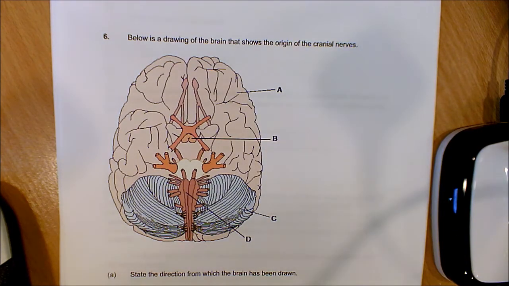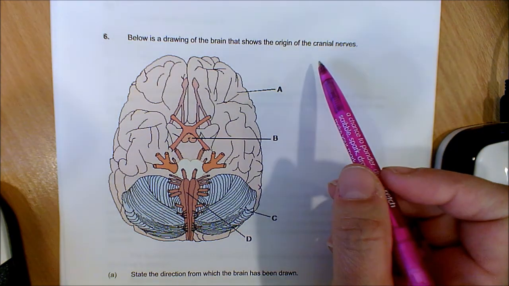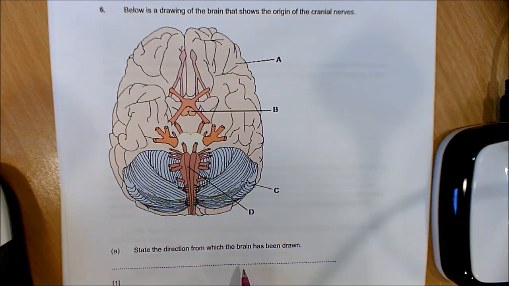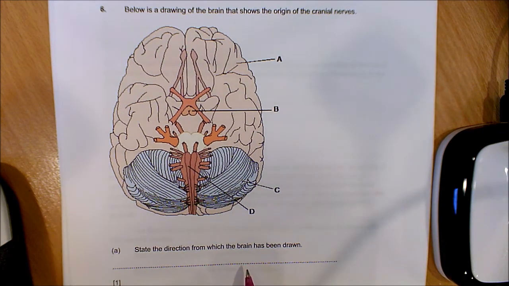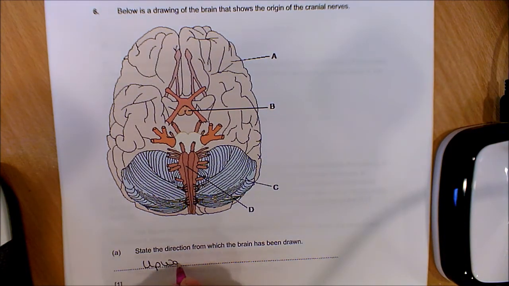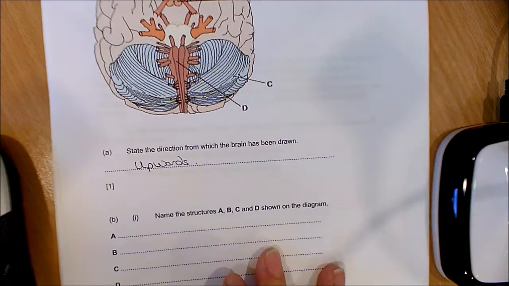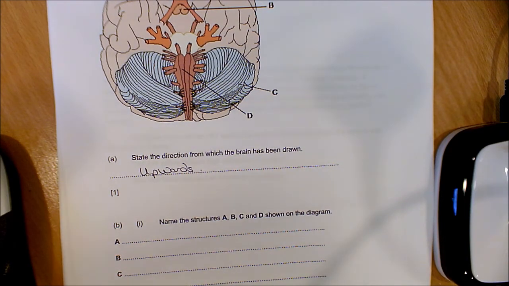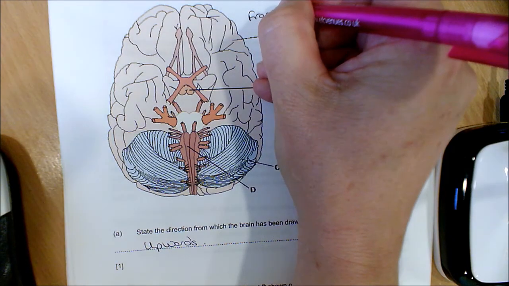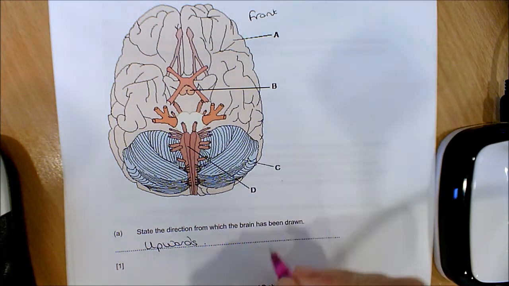Okay, so we're going to go through these questions on the brain. So below is a drawing of the brain that shows the origin of the cranial nerves. State the direction from which the brain has been drawn. Okay, so what we're doing here is we're looking upwards through the brain. Then it says name the structures A, B, C and D. Okay, so this is going to be the front and this is the back of the brain.